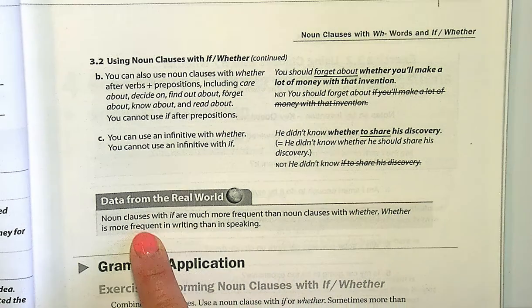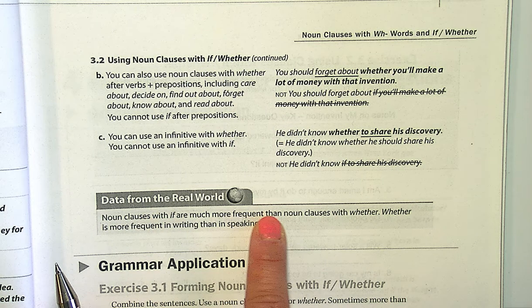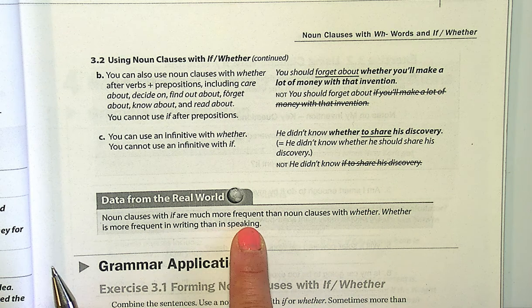Let's look at the data from the real world. Noun clauses with if are much more frequent than noun clauses with whether. Whether is more frequent in writing than speaking.